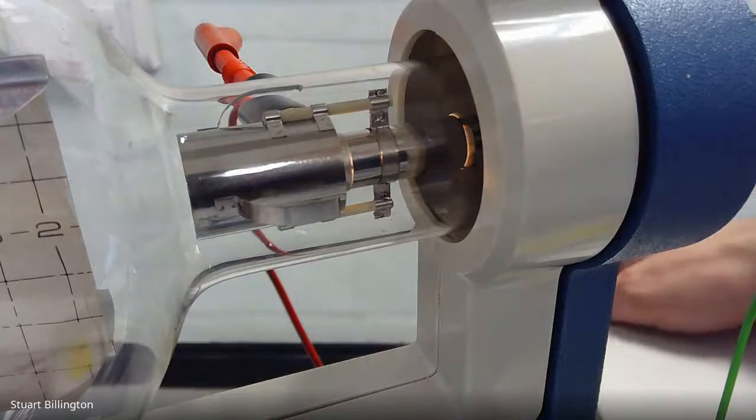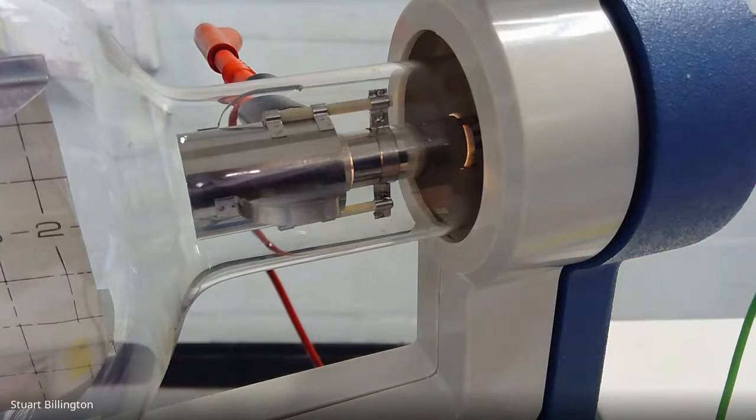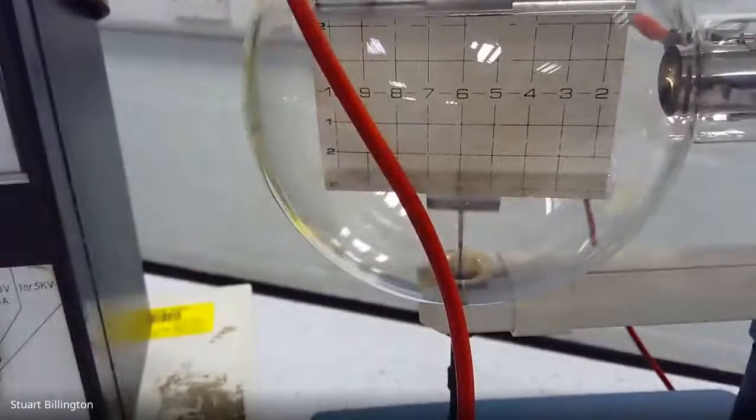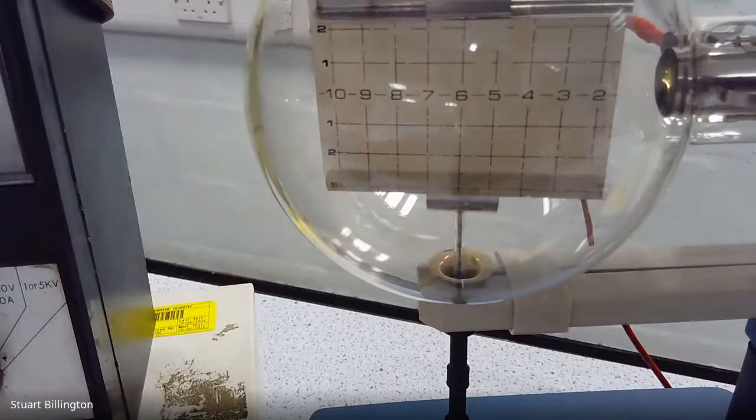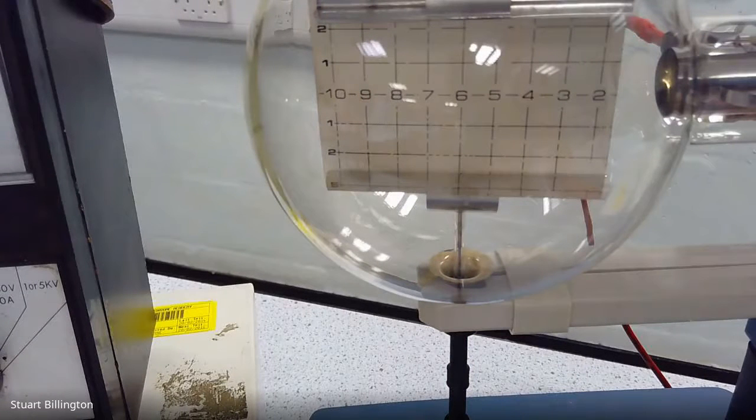So what I'm going to do is turn up the potential difference now. And as I turn up the potential difference, you see the beam of electrons start coming out. And the electrons are hitting the piece of card, and that's producing this kind of blue color, because the card is soaked in a chemical that phosphoresces when the electrons strike it.